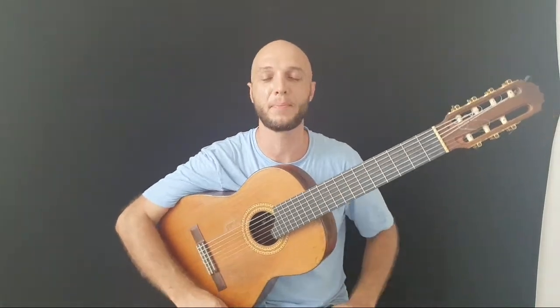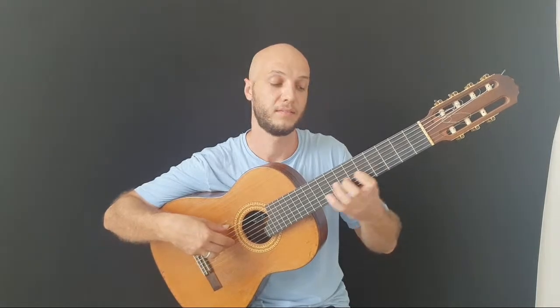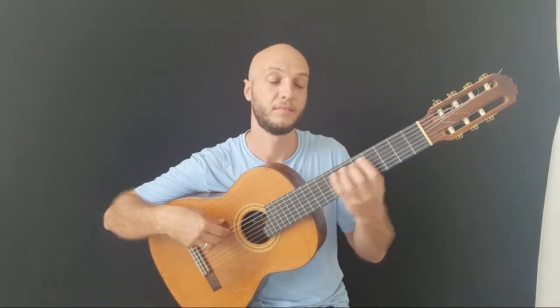Vamos falar de bebop. So that's the encapsulation idea. One more time. And then you do the opposite, which is first the upper neighbor and then the leading tone, and finally the target tone. So it becomes this. Okay, so that's the first part.